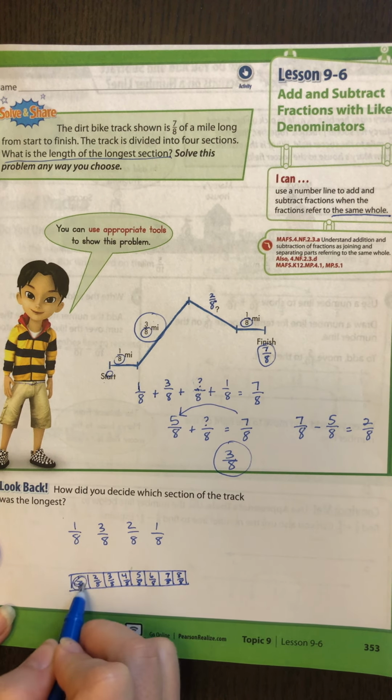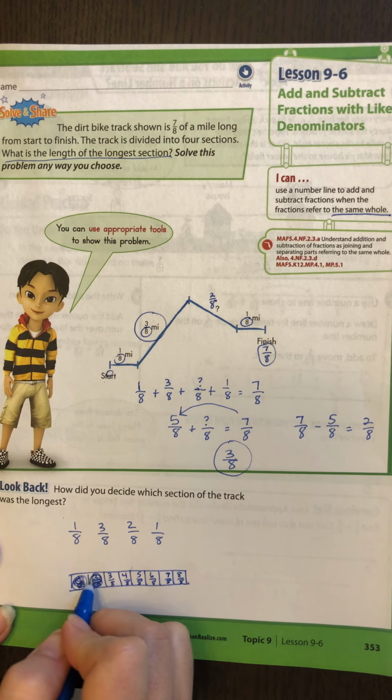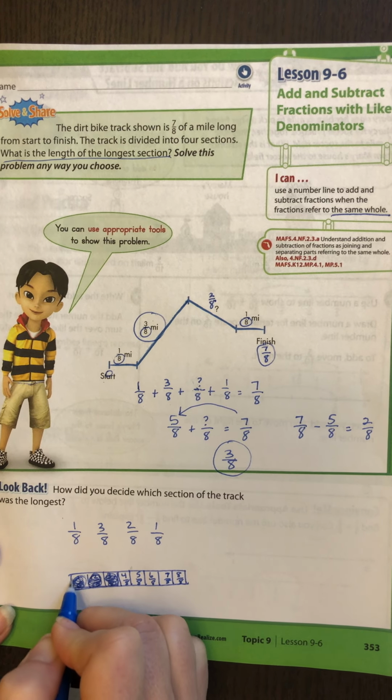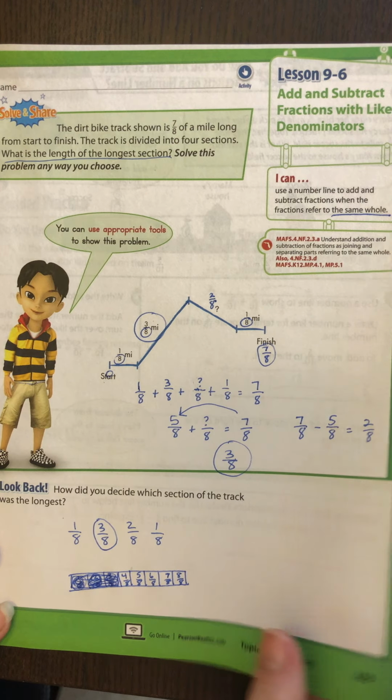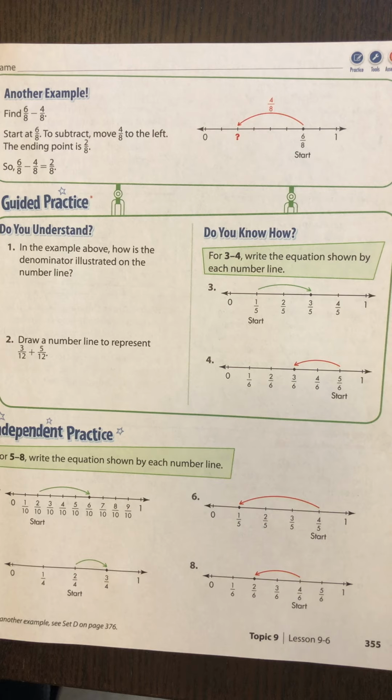This is 1/8. This is 2/8. And this is 3/8. So yes, this would indeed be the longest section of the track, 3/8. All right, 354 will go along with your visual learning video.